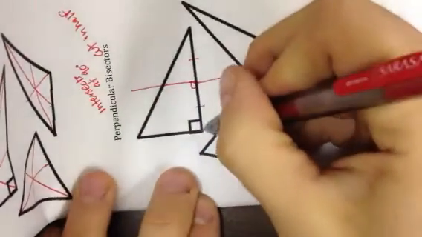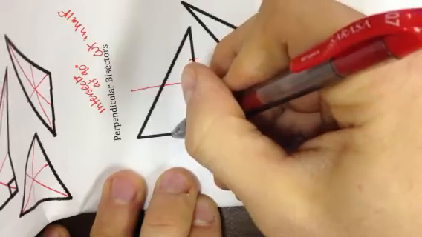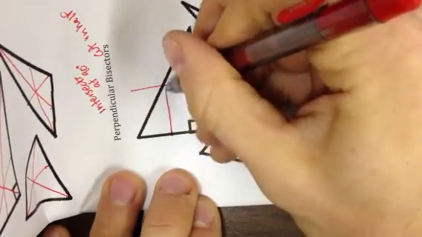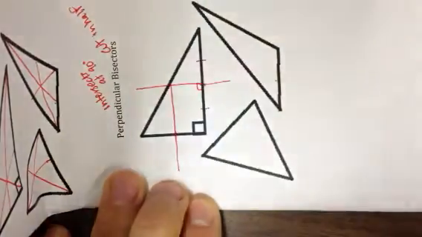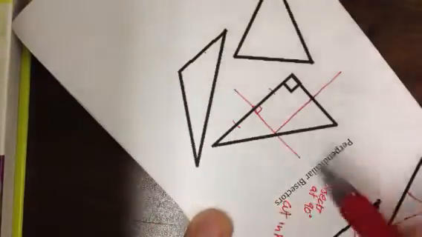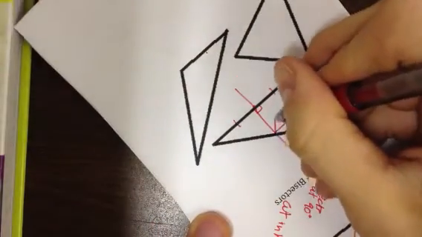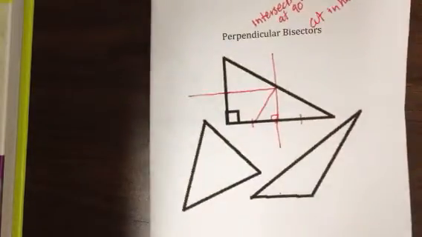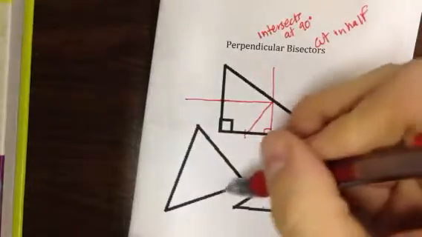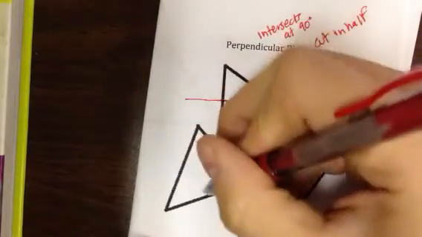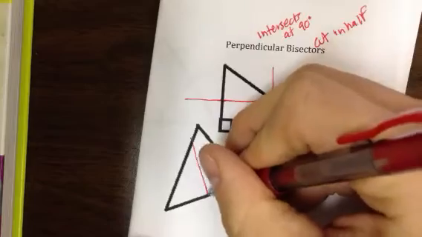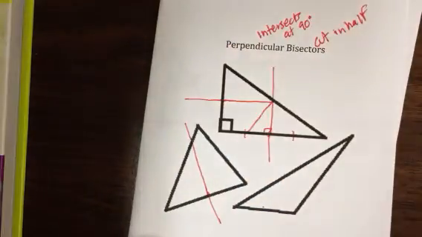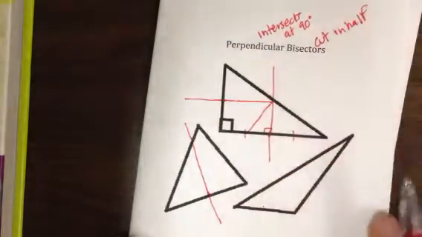And we got the same thing going on over here. If it bisects this segment, it's going to come right through the middle, and it's going to be straight up and down. Okay, and that's all that it is. And if we're coming over here, right in the middle, and coming straight up and down. It's going to look that same way in each different triangle. We're going to go right through the middle, straight up and down. Now notice it doesn't go through the other vertex. It can't. If it did, it wouldn't be at a 90-degree angle.